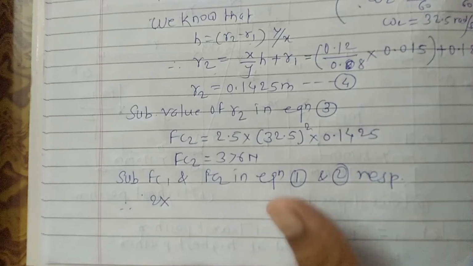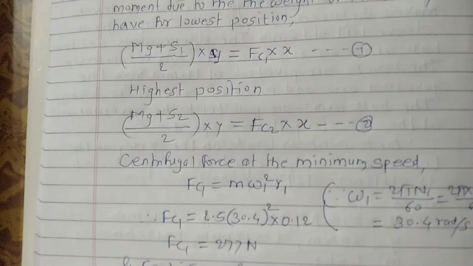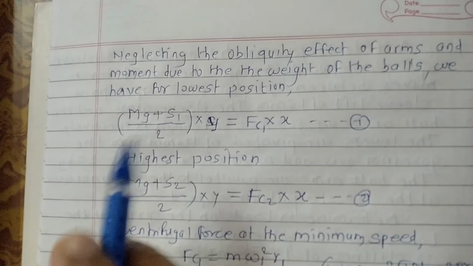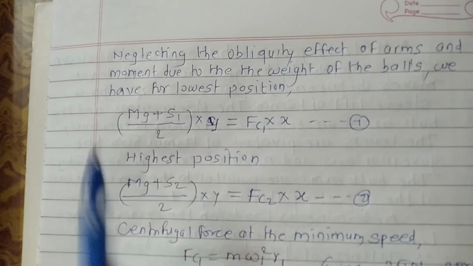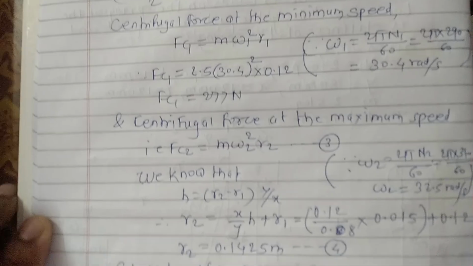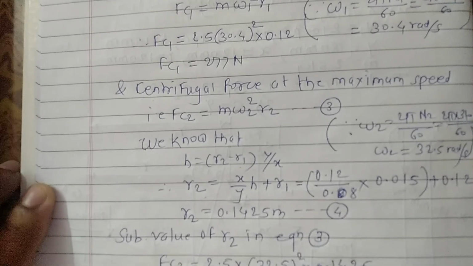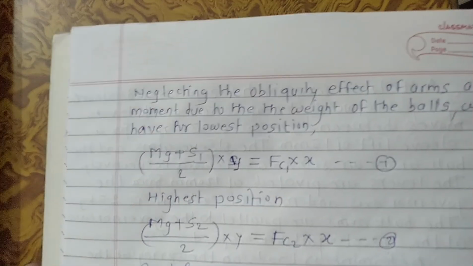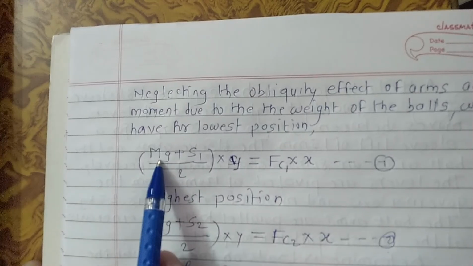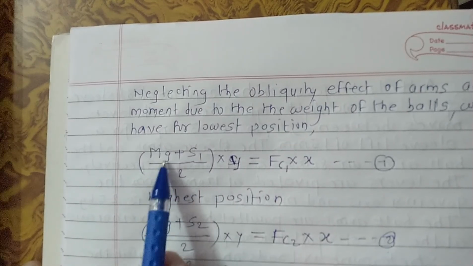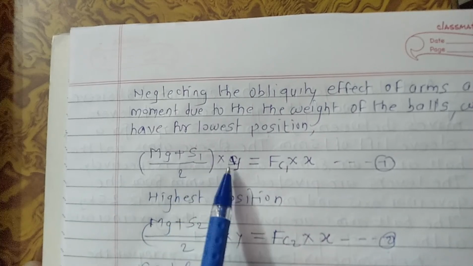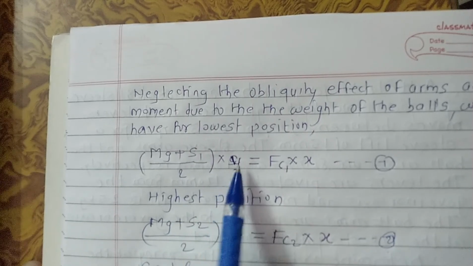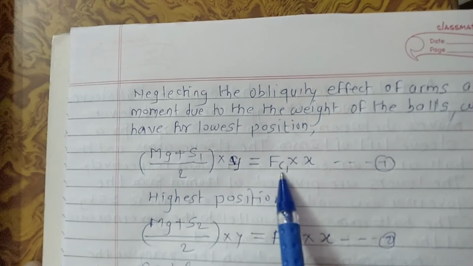so in this problem the value for the central load is not given. Okay, so assume that equals 0. So in mg plus S1 by 2, you have to substitute the value for this one as 0. Okay, this becomes 0. So S1 by 2 multiplied by, just substitute the value of y here, equals FC1, calculation already done by us. Okay, and the x value can be simplified like this.